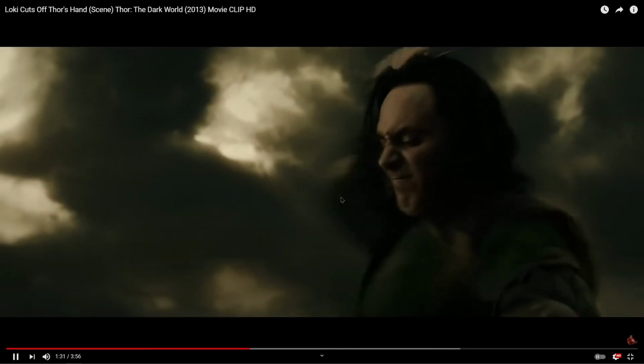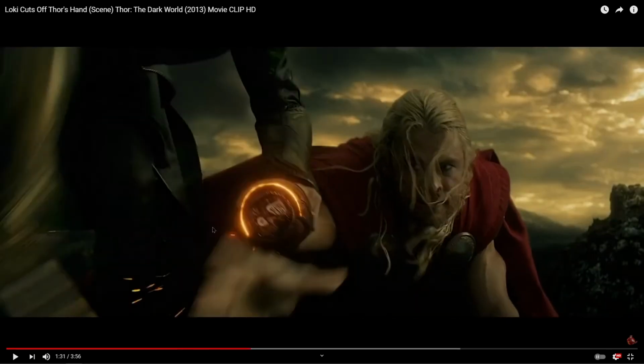Loki chops off Thor's hand. And this is where we did a lot of the replicating. With this, we've got the inner bones and systems of the arm there. We've got this ring of fire. Now, I assume this is because he's just chopped through Thor's metal brace, but I'm not wearing that in the video, but I still did that fire ring. And then we've got the hand falling off. We've got a few sparks.